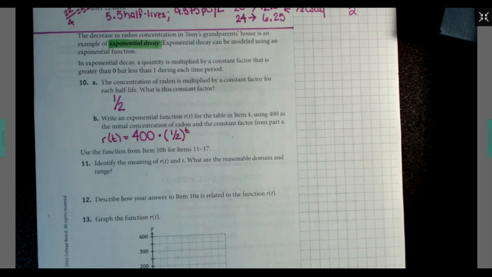Use the function from item 10b to answer questions 11 through 17.